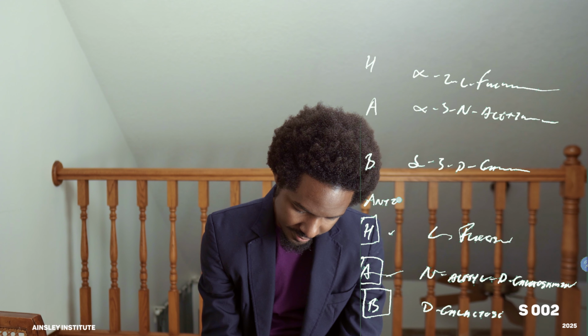So based on which antigen they have, this here is the immunodominant sugar.